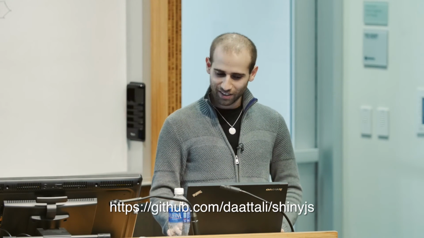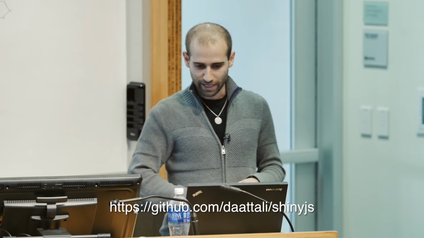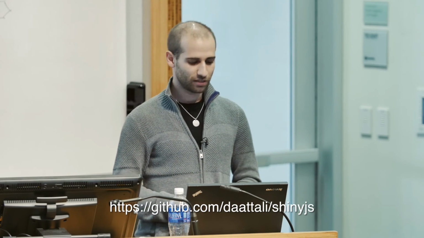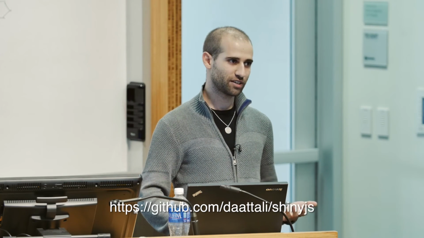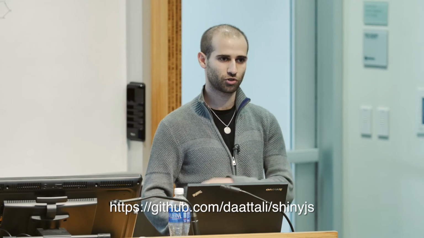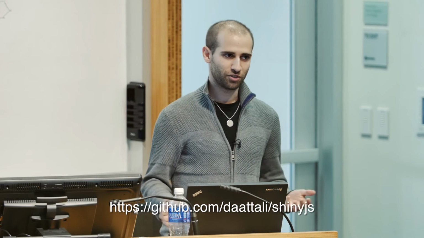It's being really slow. You can also use ShinyJS inside interactive R Markdown documents. And in order to do that, all you have to do is the normal useShinyjs call, and you just have to give it the rmd equals true parameter. And once you do that, you can use it in interactive R Markdown.